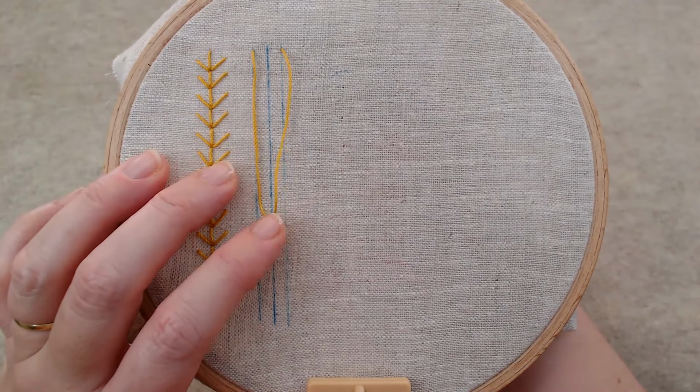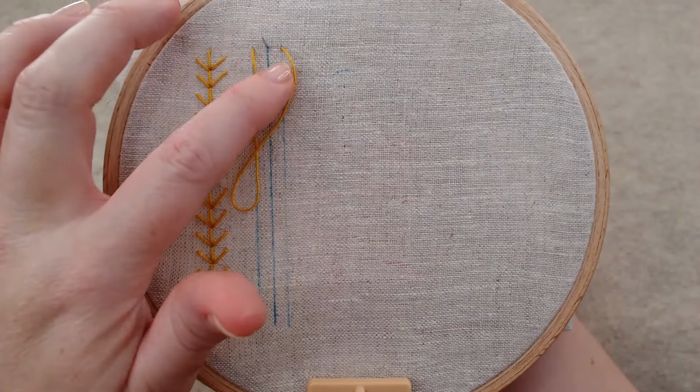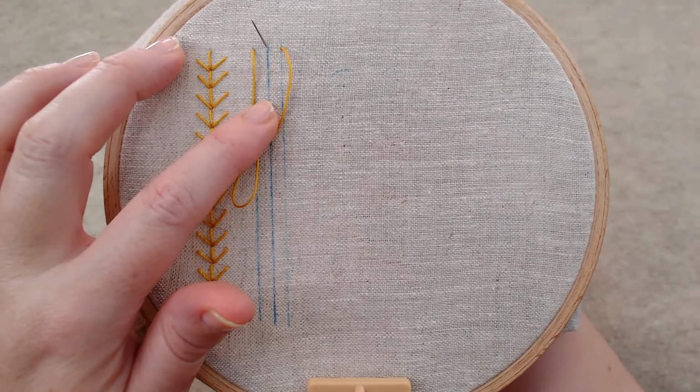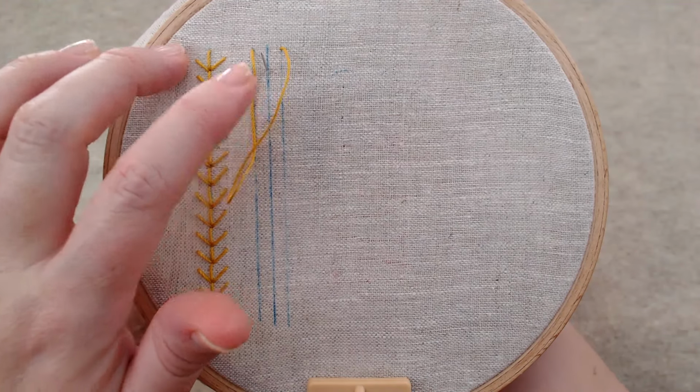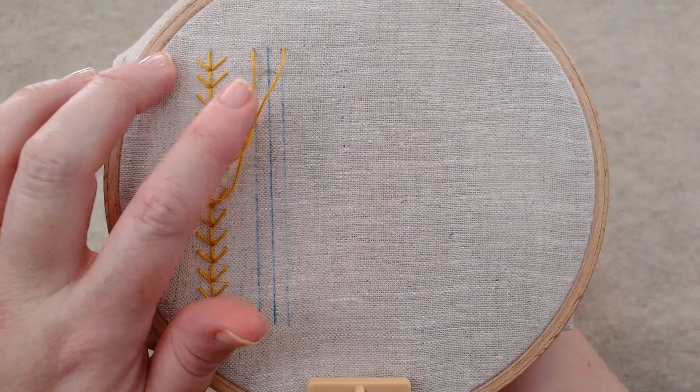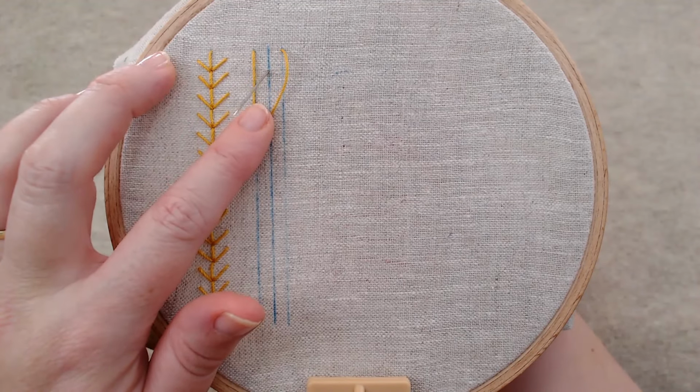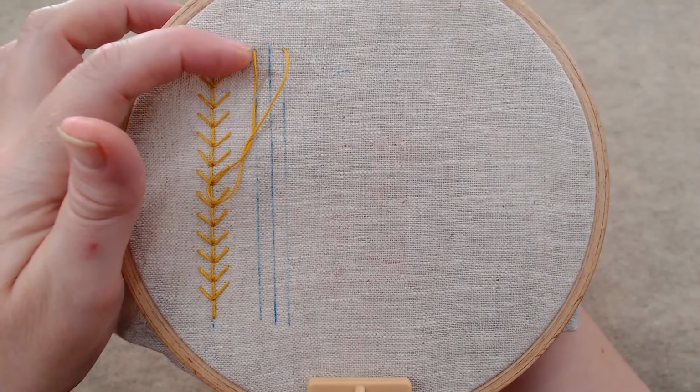So now I want to find my centre line, and I want to come down a little way from the top of the line. So again, I'm going to work on roughly a centimetre. I want to bring my needle up inside that loop.